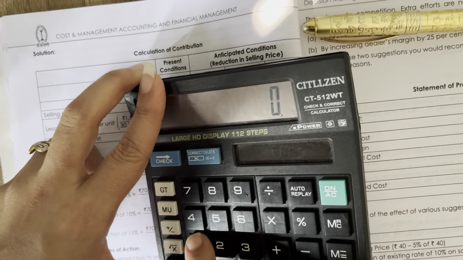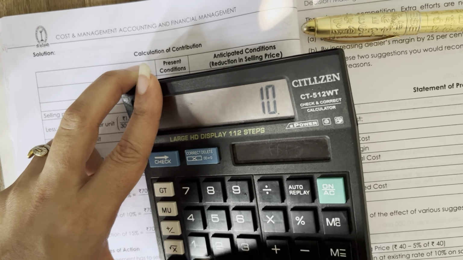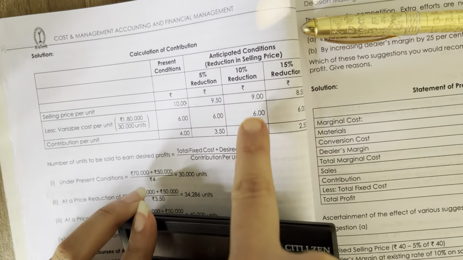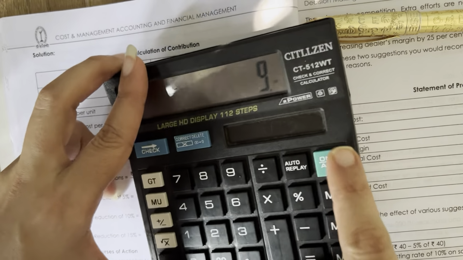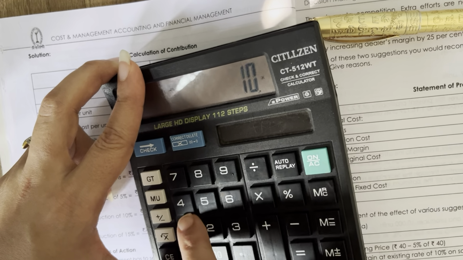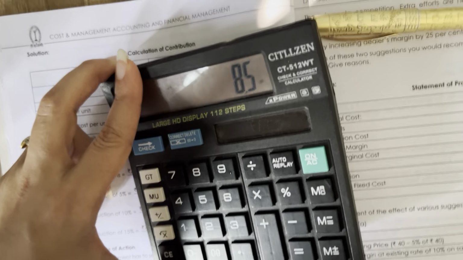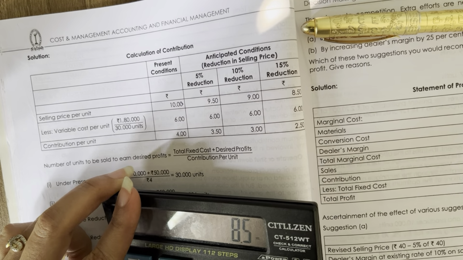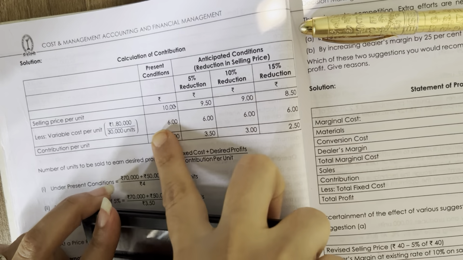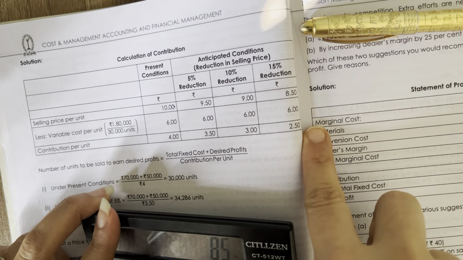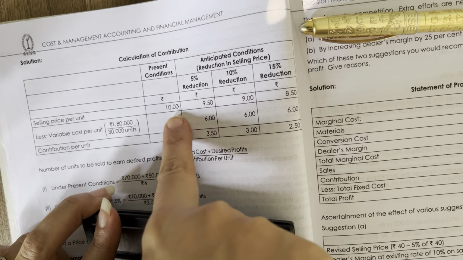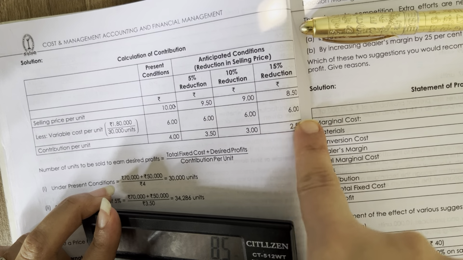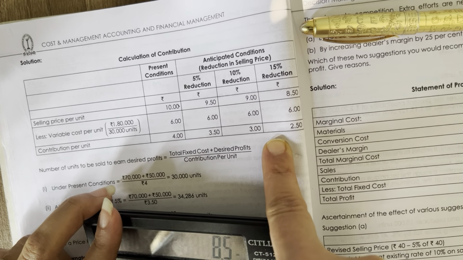With a 10% reduction, that will give me 9 rupees. With a 15% reduction, that will give me 8.50 as my selling price. 6 rupees is the variable cost which is given. Out of this selling price, if I reduce variable cost, I'll get contribution.